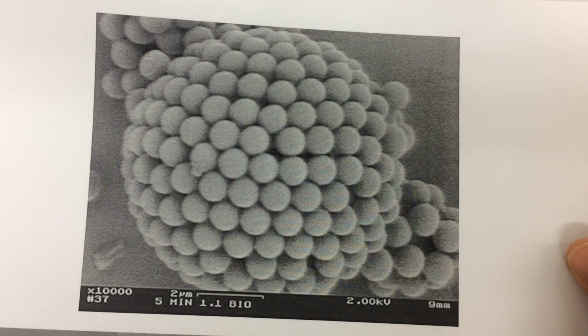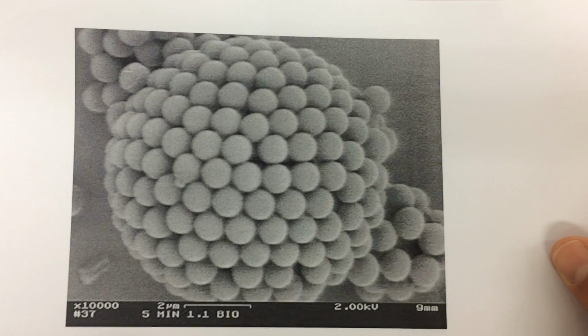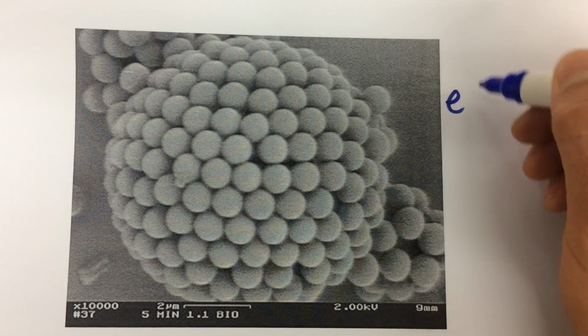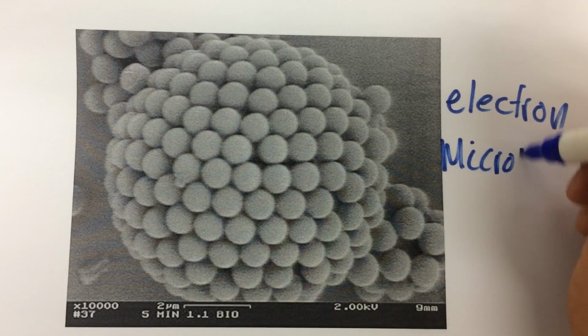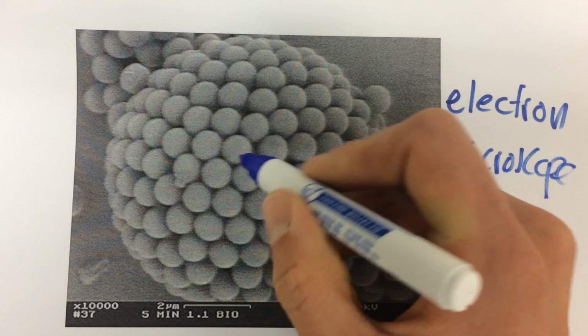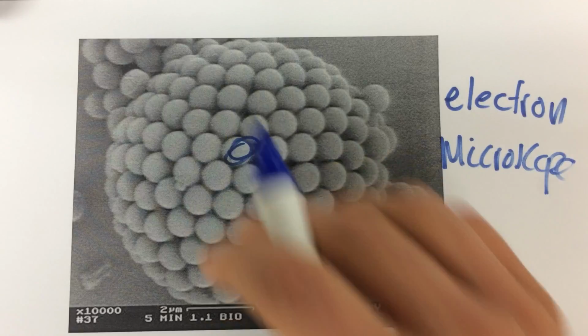Okay, let's keep going. Here's a picture of what an atom could look like. It was taken by something called an electron microscope. And here's one atom. Quite interesting.